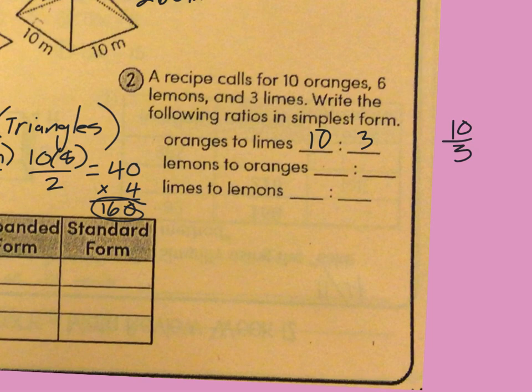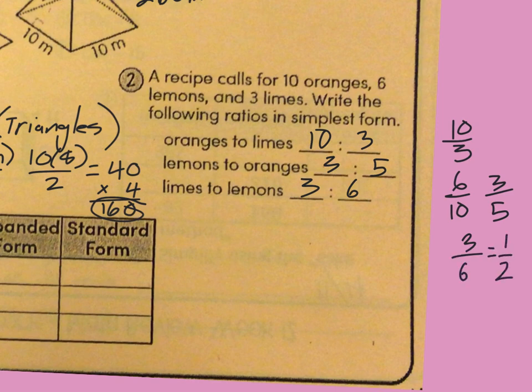Let's take a look at lemons to oranges. That is 6 lemons to 10 oranges. Okay, and a 2 can go into both of those, so it's 3 to 5. So that turns it into the simplest form. Then limes 3 to lemons 6, or 3 to 6, simplifies to 1 to 2. So we need to erase that one and rewrite it as a 1 to 2 ratio.